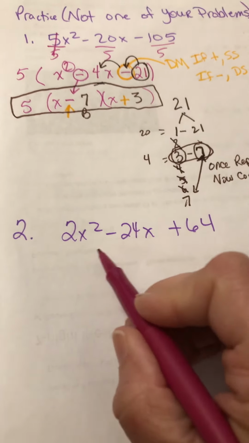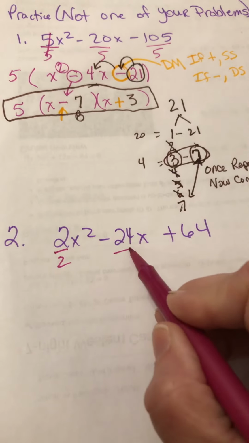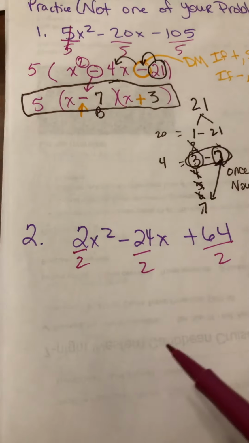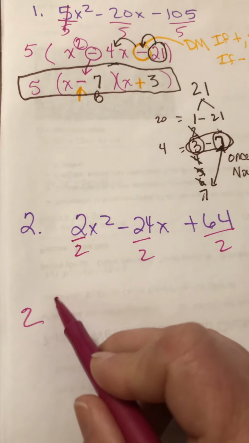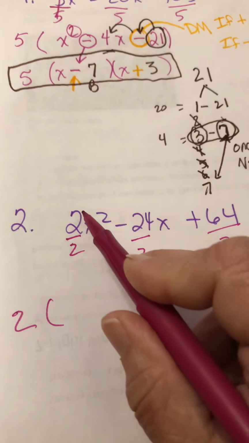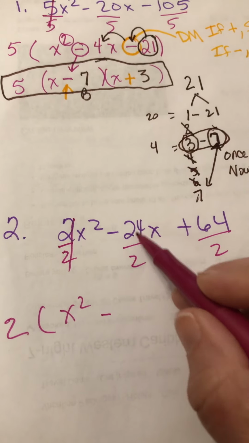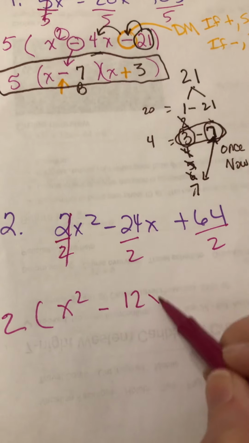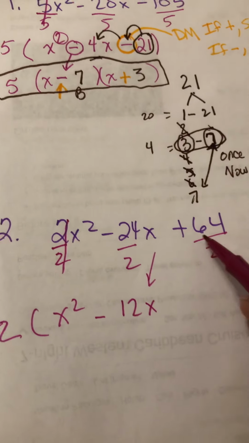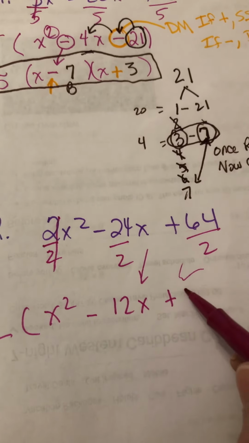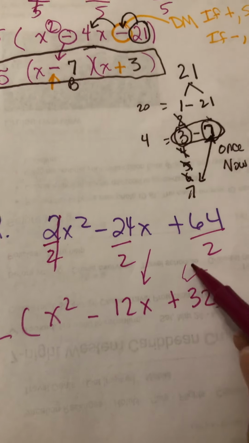So here, what are we gonna do? A does not equal 1, so we're gonna divide by 2. They're all even numbers, so they are all divisible by 2. Pull that 2 out front. 2 divided by 2 goes away. We have an x squared minus 24 divided by 2 is 12 x. Don't lose that x, very important. Okay, and then 64 divided by 2 happens to be 32.